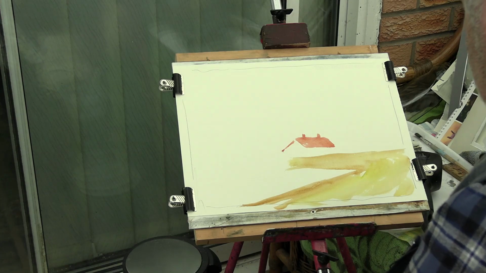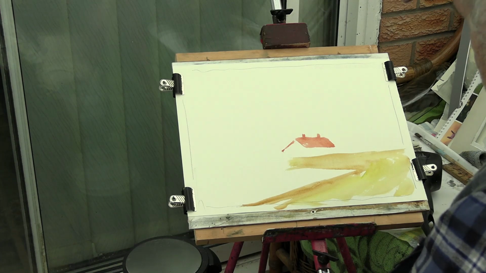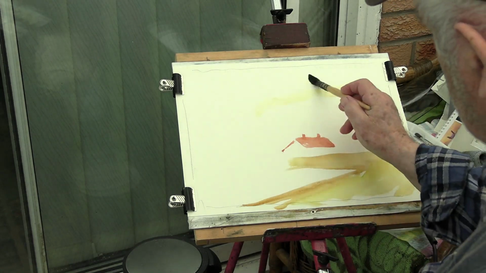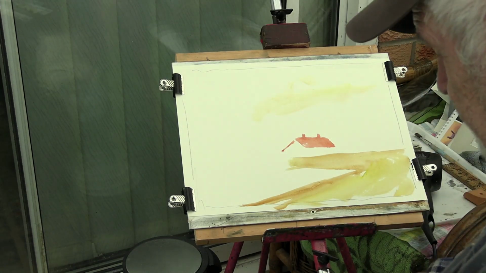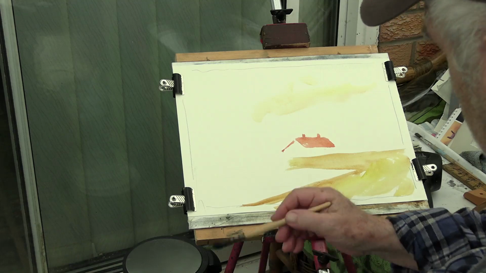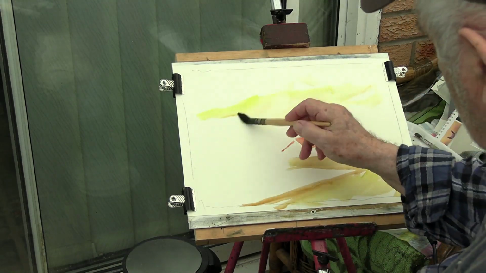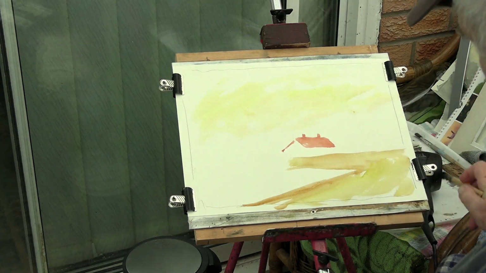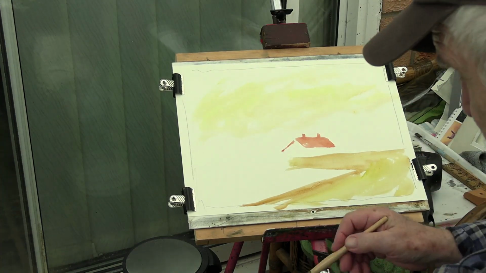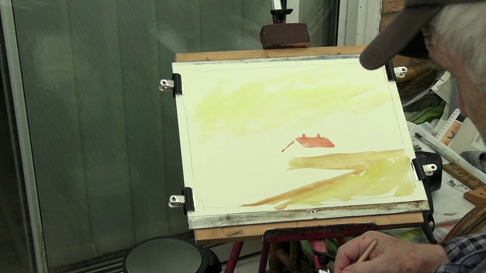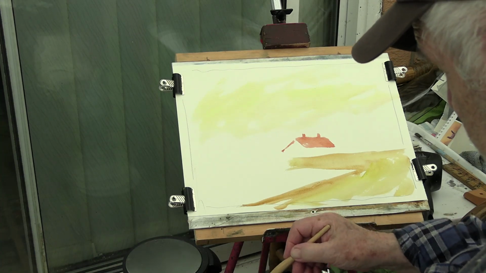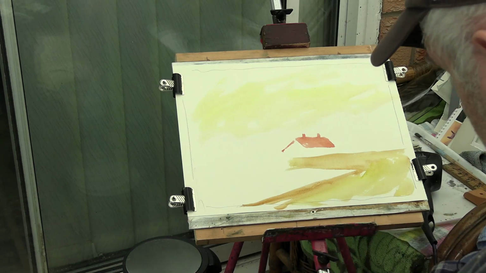Now, the sky was the same. Probably touches of lemon. Now that lemon will go really light and you will hardly see it. And then there is blue, with a touch of alizarin in, I think, myself.